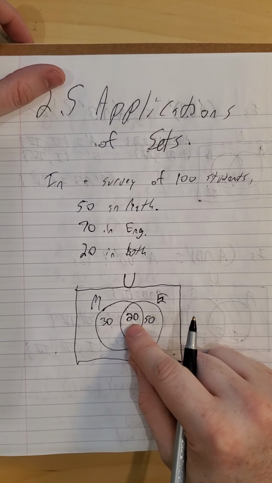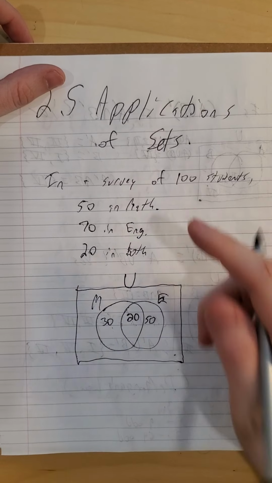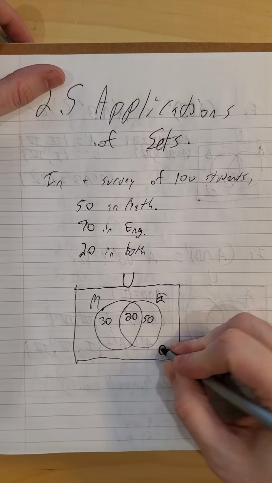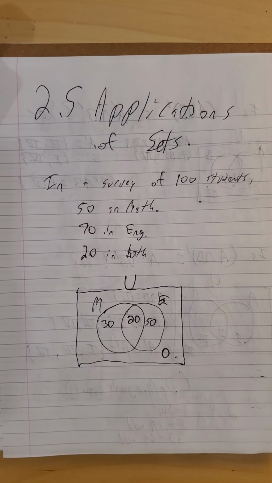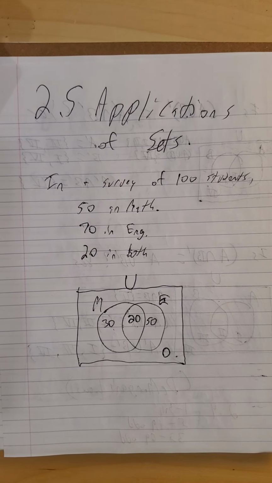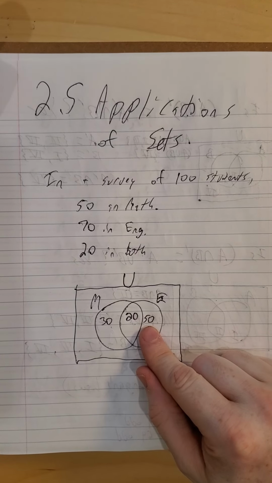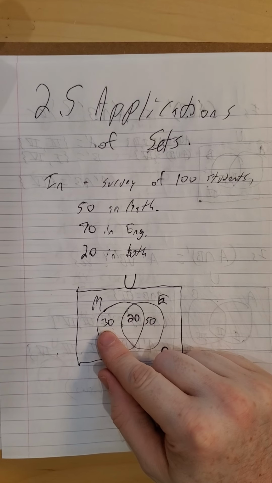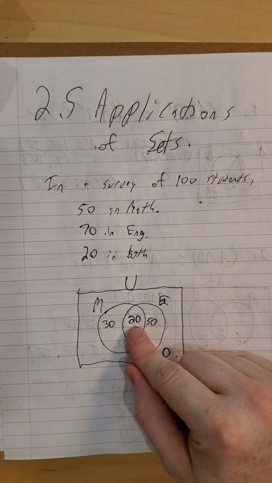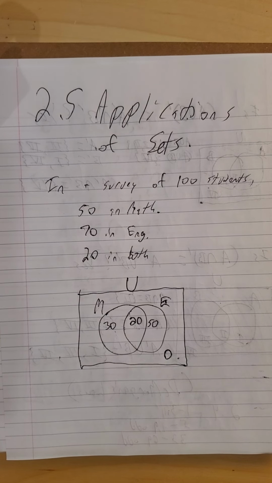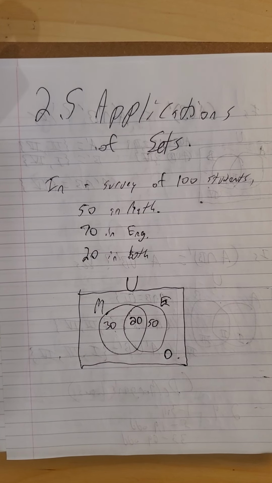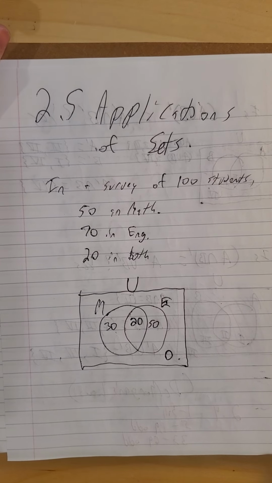Well, 30 and 20 and 50 is 100. So we have no one out here in region 4. Everyone was accounted for in either a math class or an English class or both. So we had 50 people take English but not math, 30 take math but not English, 20 that took both math and English, and nobody that was outside of either the math or English classes.